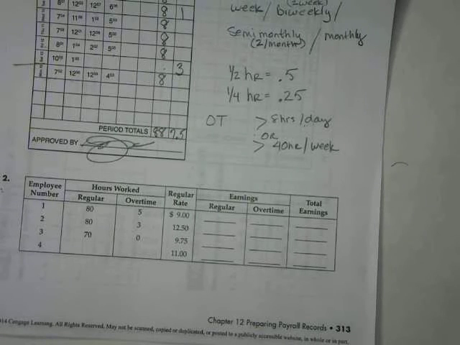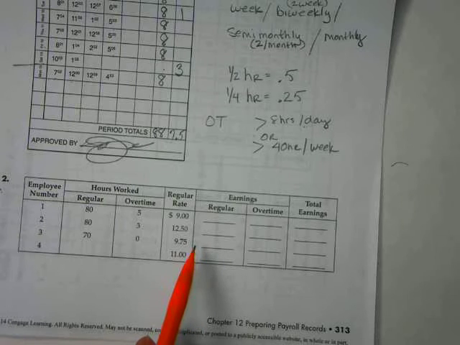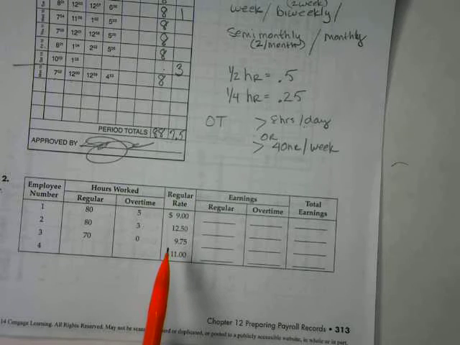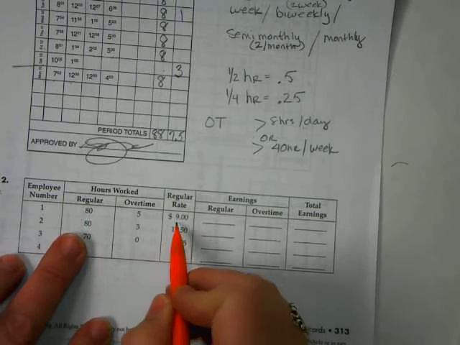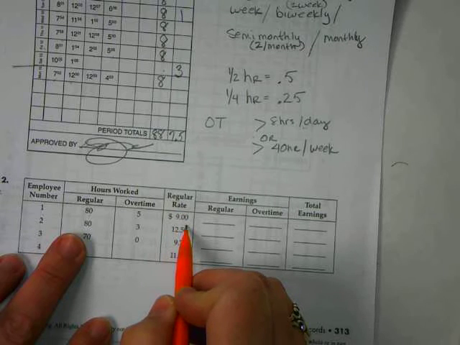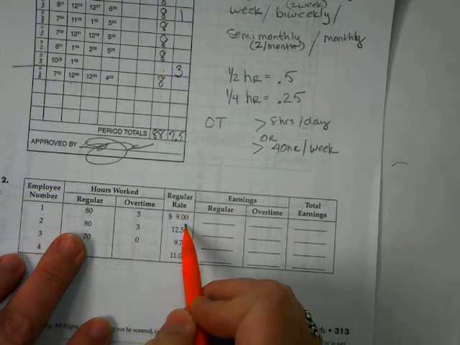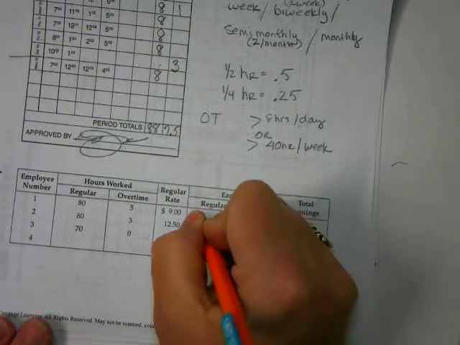All right, so we're going to enter regular and overtime hours, 7.5, in the schedule. Overtime is 1.5 times the regular rate. Round the dollar amounts to the nearest cent. It is important when we're doing this that we round before we continue to multiply. So just try to think about that, okay? Employee number 1 worked 80 hours. Their regular rate is $9. So 80 hours at $9 an hour is $720.